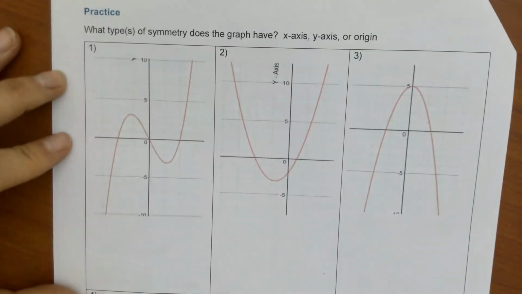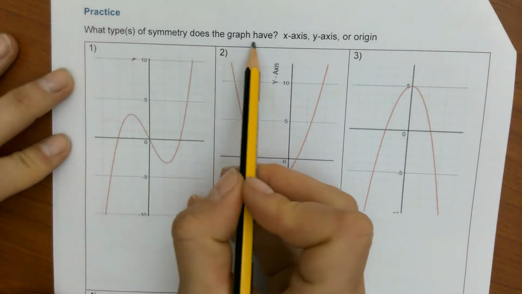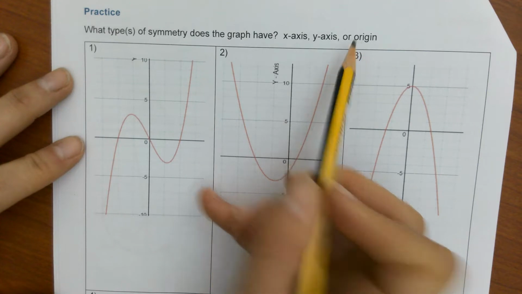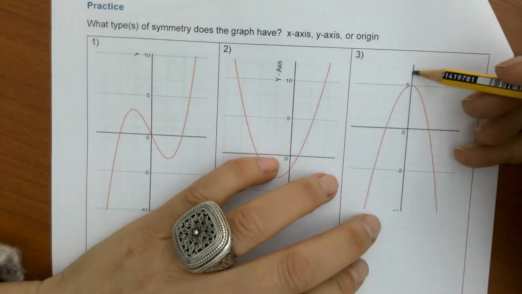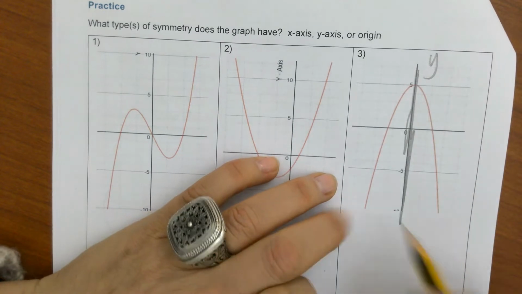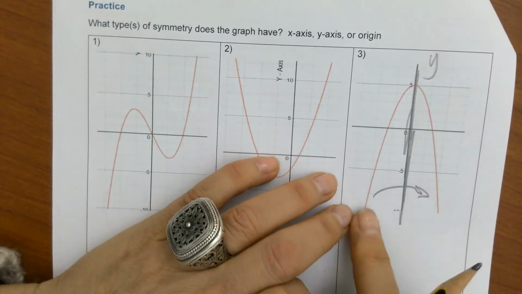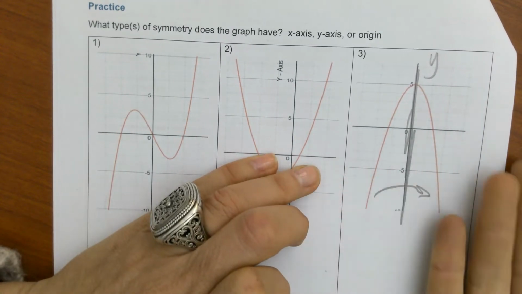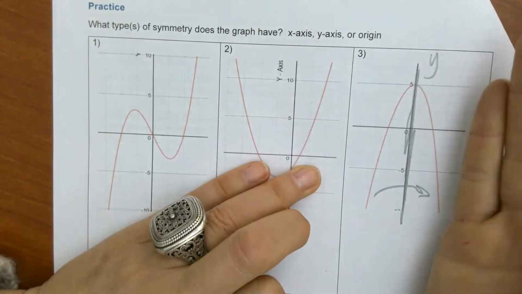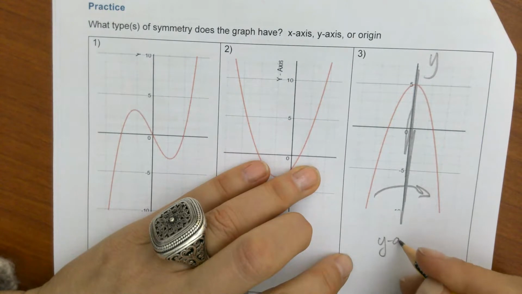So let's look and say, what types of symmetry does the graph have? X-axis, y-axis, or origin? So if I look at this one first, here is my y-axis. Is it exactly the same on this side from this side? Yep, it's been reflected from this side to this side. So this one has y-axis symmetry.